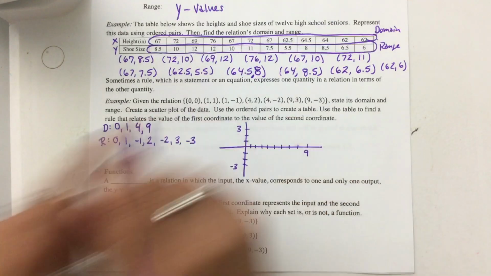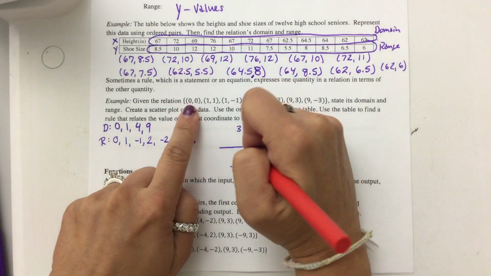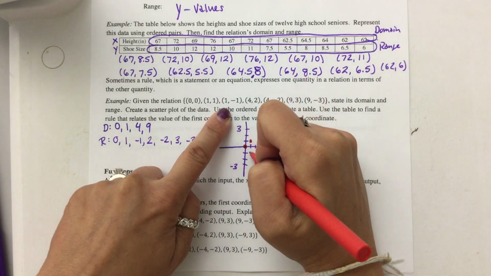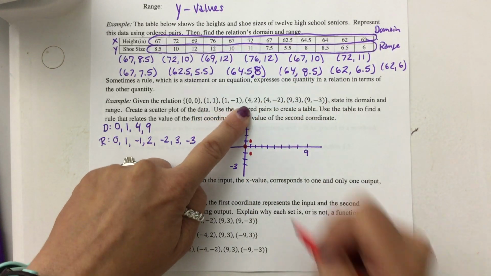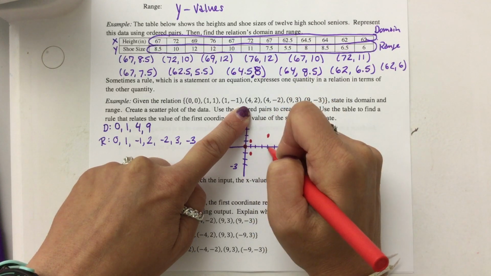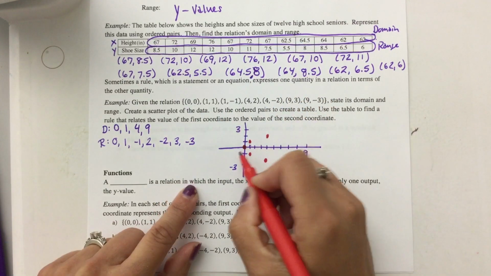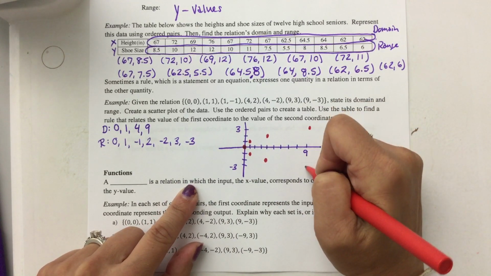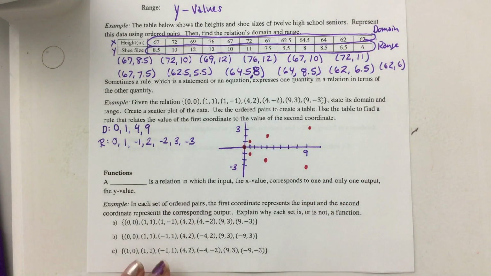Okay, so I'm going to use a different color here so we can see our points. 0, 0, 1, 1, 1, negative 1. Oh, cool. It's like a mirror image. Go to the right 4, go up 2. Go to the right 4, go down 2. Go to the right 9. Cool. Go up 3. Go to the right 9, go down 3. So there's a scatter plot.